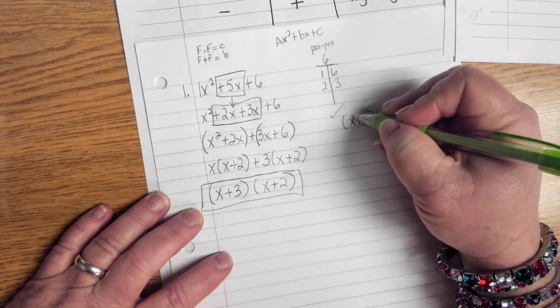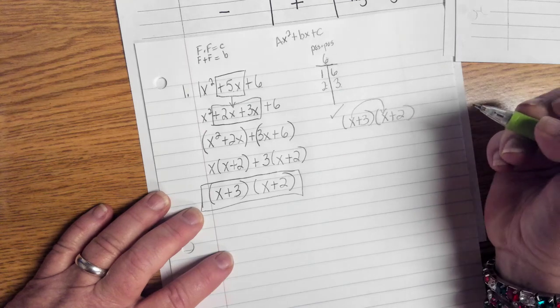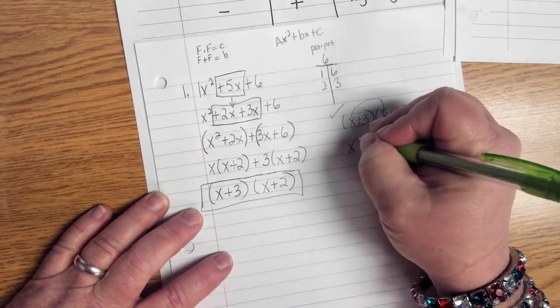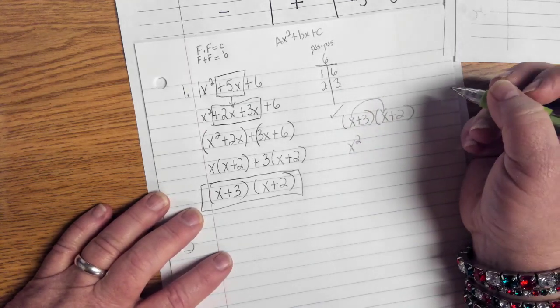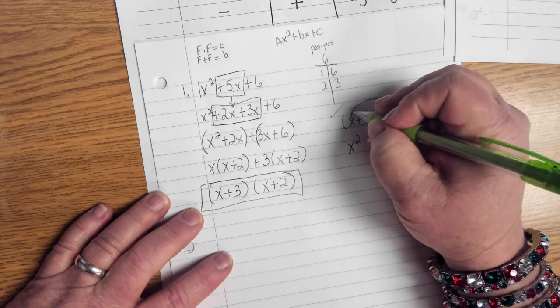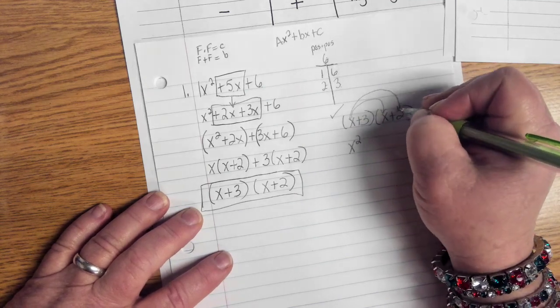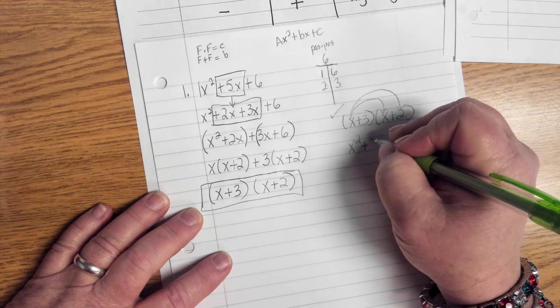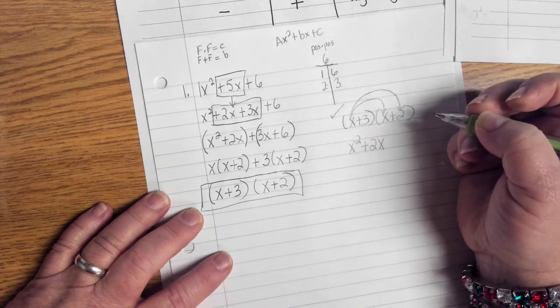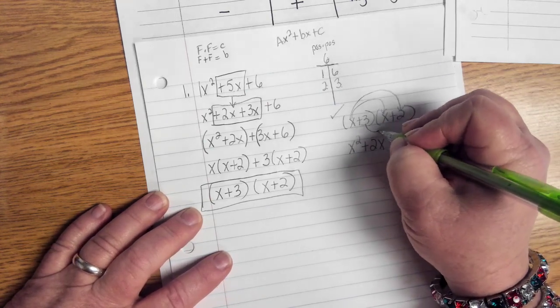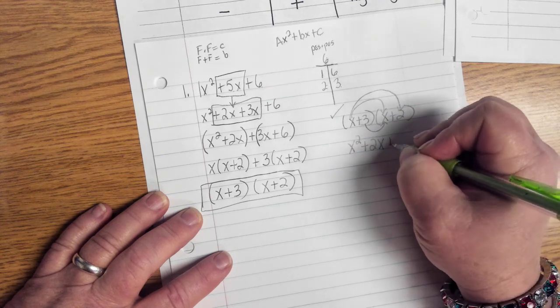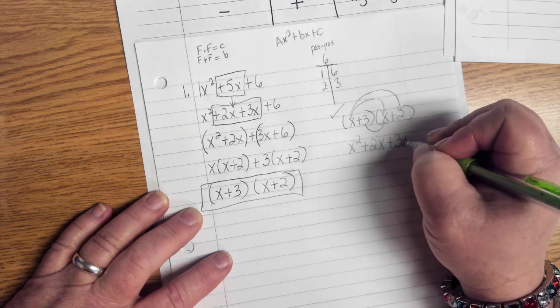X, remember FOIL, first is x times x, which is what? X squared. Then we do, what's the O? Outside. So x times 2 is plus 2x. Inside for I do 3 times x, which is a positive 3x.